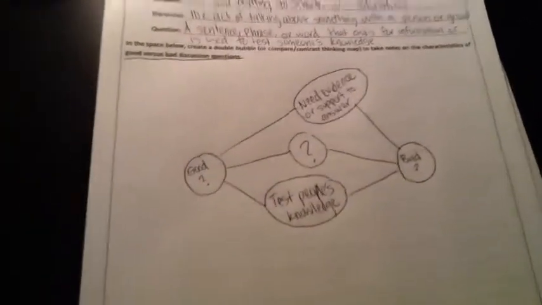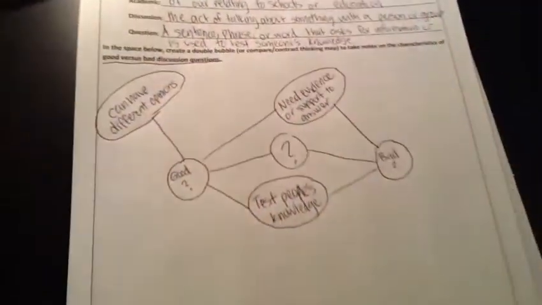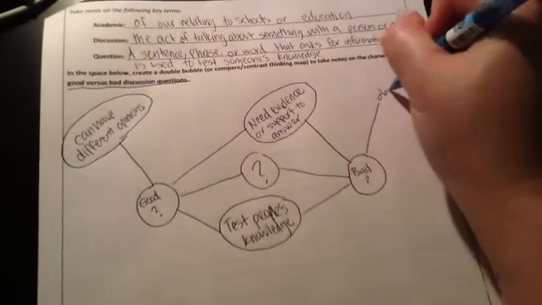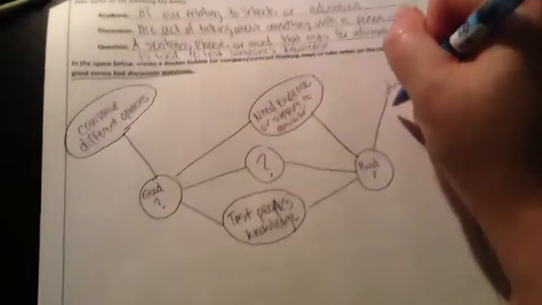Now, I think about what might they have that's different. Well, I think that with a good discussion question, you can go back and forth, like both people can share an opinion. So I would say can have different opinions. Whereas I feel like a question that you wouldn't discuss is something where the answer is really obvious and straightforward. So I'll put obvious answer.